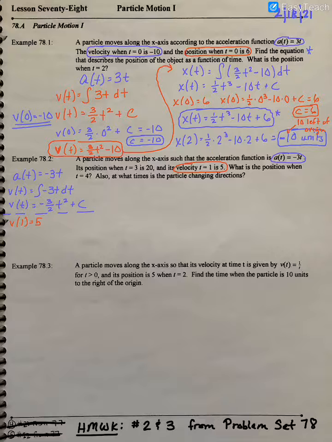That was because time was 0 earlier. Time is no longer 0, so we're going to actually have to do the math. You can't really skip this step. So I'm going to put in 1 for t and set my equation equal to 5. So negative 3/2 times 1 squared plus c equals 5.